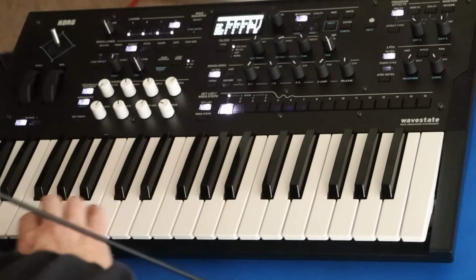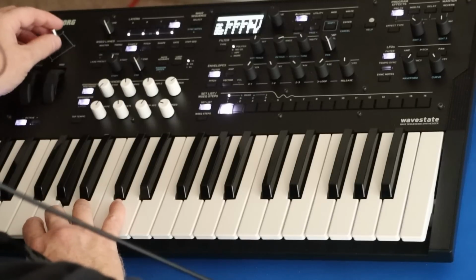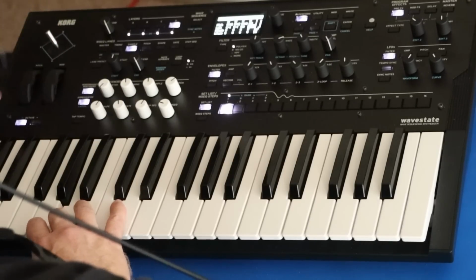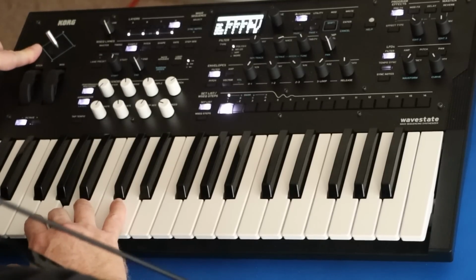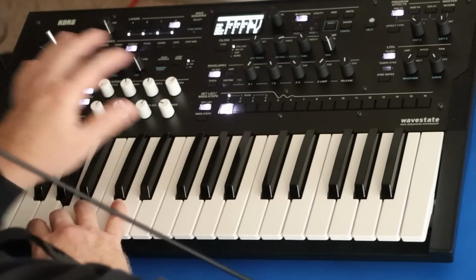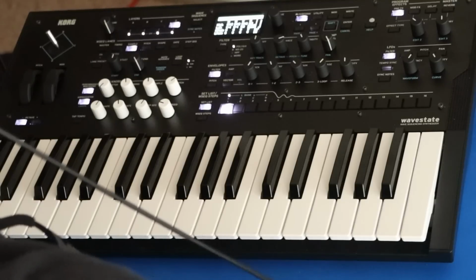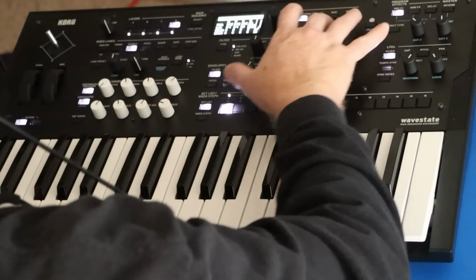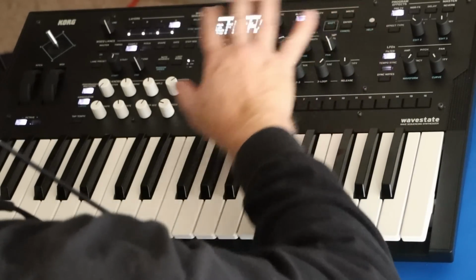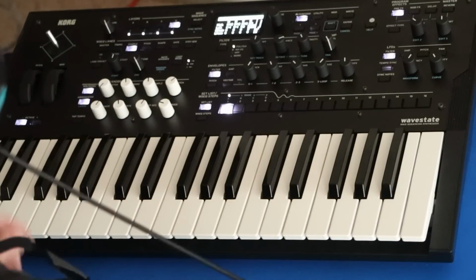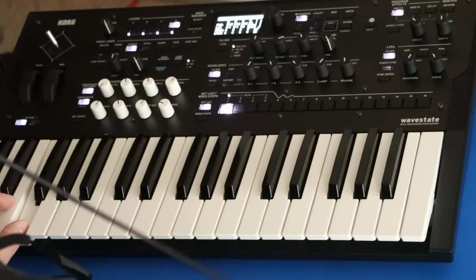We have the vector. The vector joystick is enabled. Now, if this is not enabled and you'd like to enable it, which I can't imagine why you wouldn't, because you get really cool sounds using this thing, you just press Shift and Vector, this button, and that'll turn it on. So anyway, now we have a nice mix here.